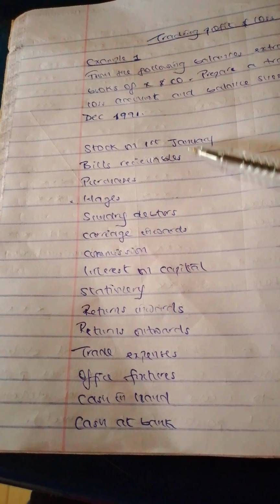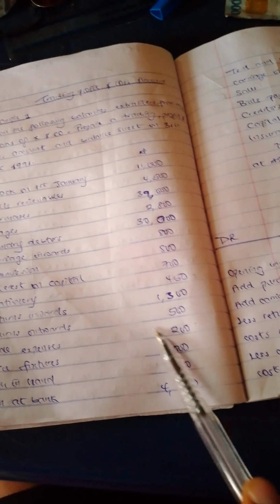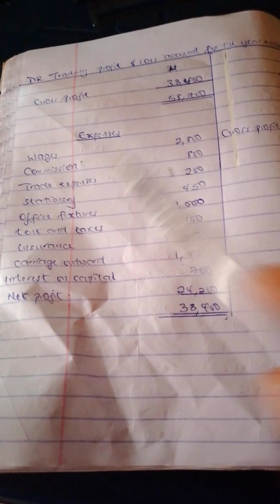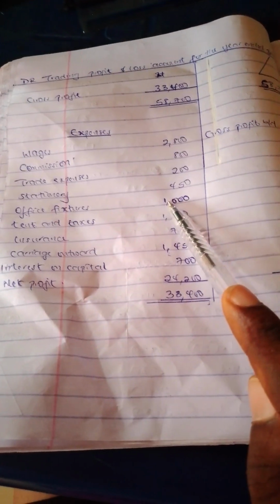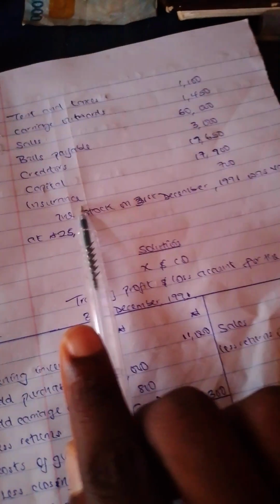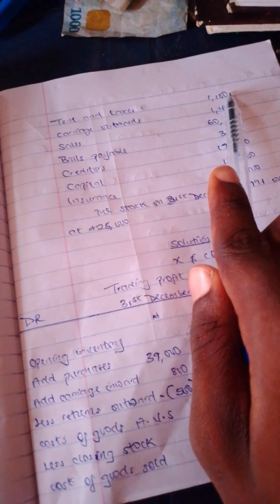Trade expenses, they're all expenses. Trade expenses, we have this here as 200. We have the stationery too, 450 in your question. Office fixtures 1,000. Rent and taxes 1,100. Insurance 700. You can see the rent and taxes over here, so it's all in your question.